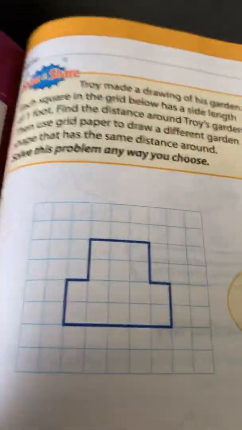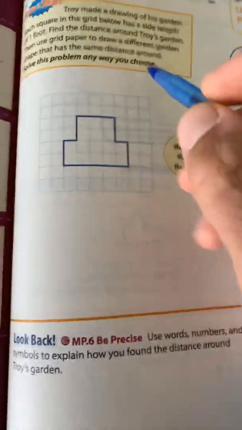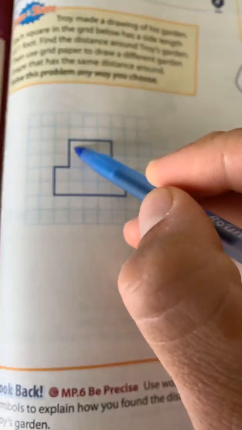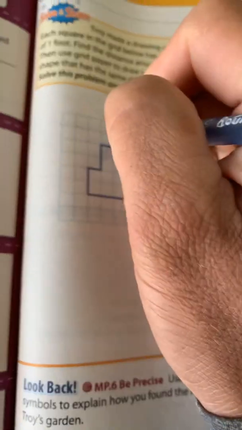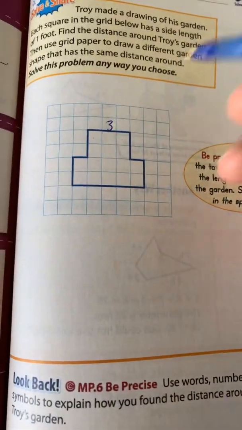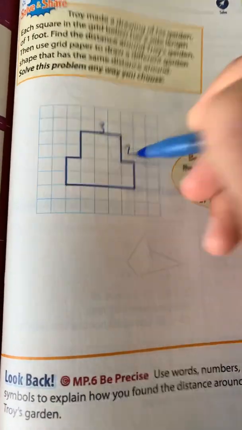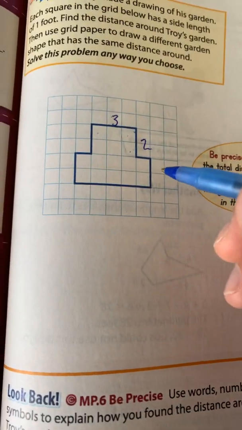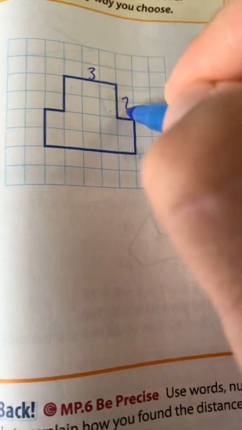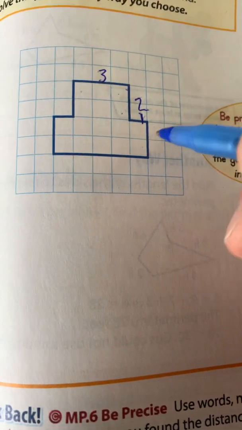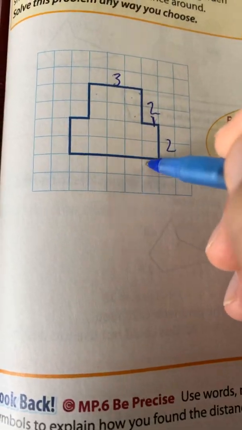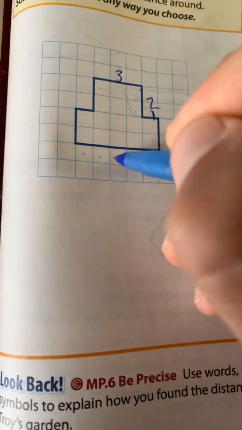Okay, so 2 ways to do this one. I'm going to show you both ways. First way to do this one is you just count. 1, 2, 3. So here's 3 here, so we're going to label that 3. 1, 2. This is going to be 2 boxes going down. 1 box across right here. Plus 1, 2 is 2 more. Plus 1, 2, 3, 4, 5 is 5.